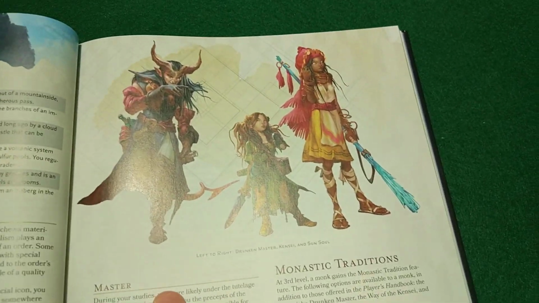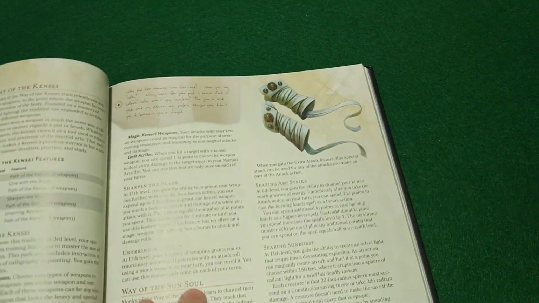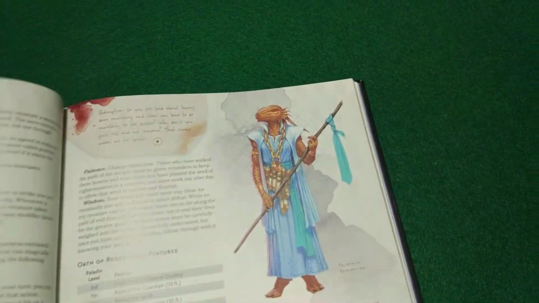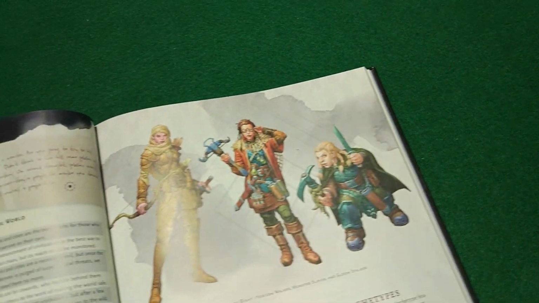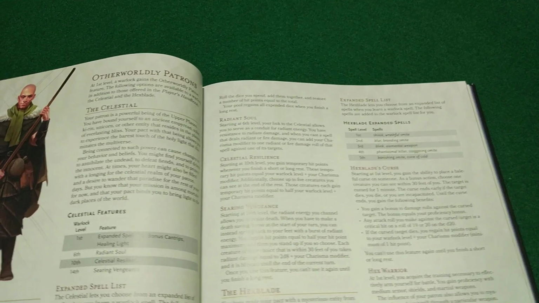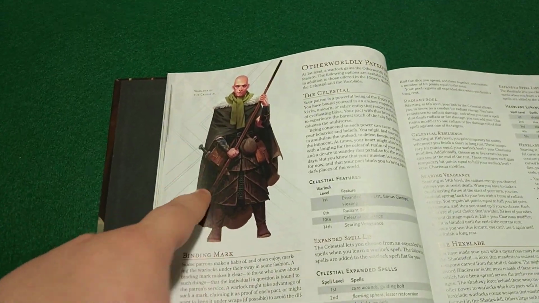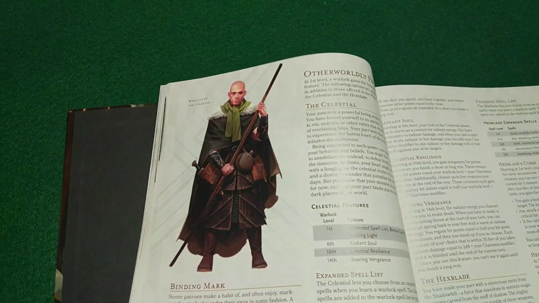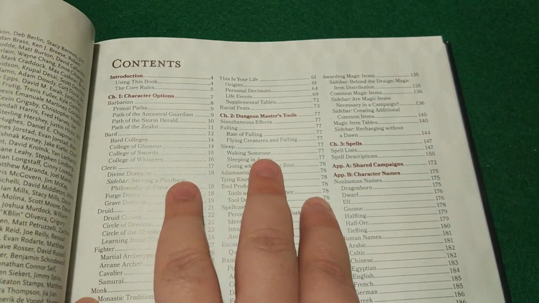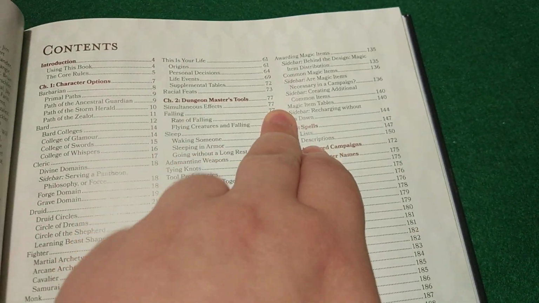Then we have the Monk, which has 3 different subclasses. Then Paladin, which I think has only 2 subclasses. Yes. Ranger again has 3 subclasses. Oh, for example, this is Warlock, but from the first glance I thought it was a monk. But monks are different. Now let us go to the Dungeon Master Tools, Chapter 2, page 76.